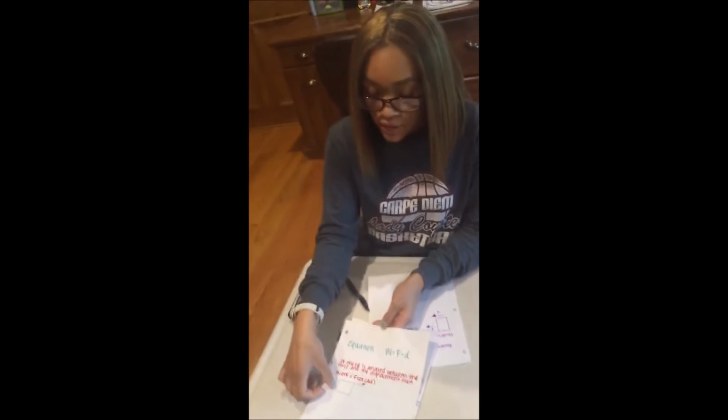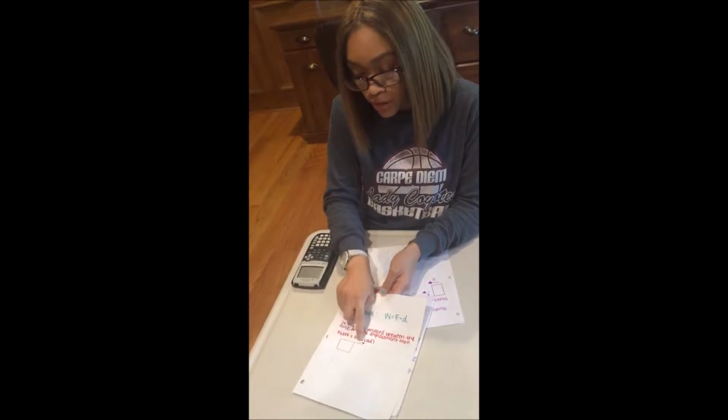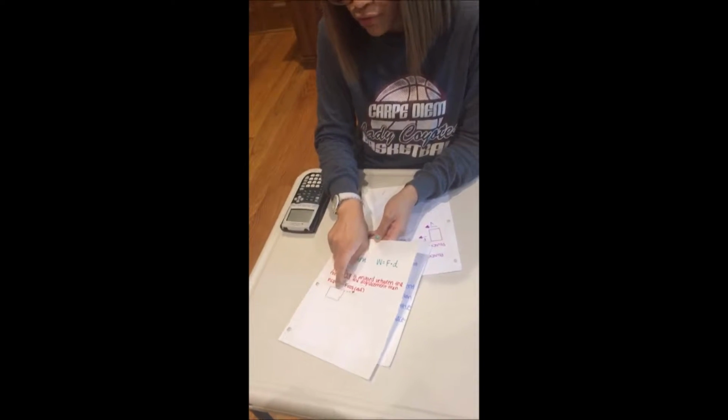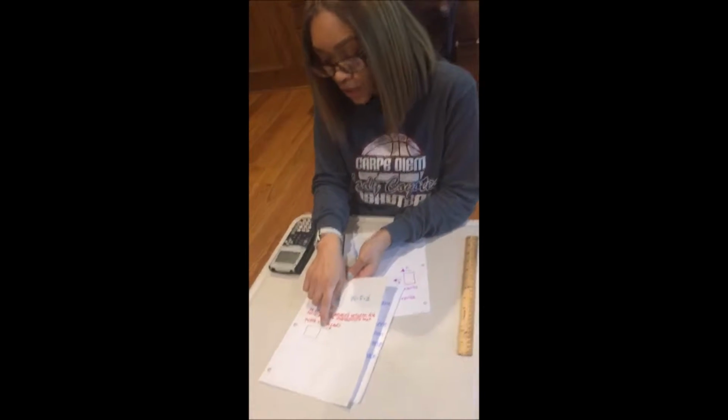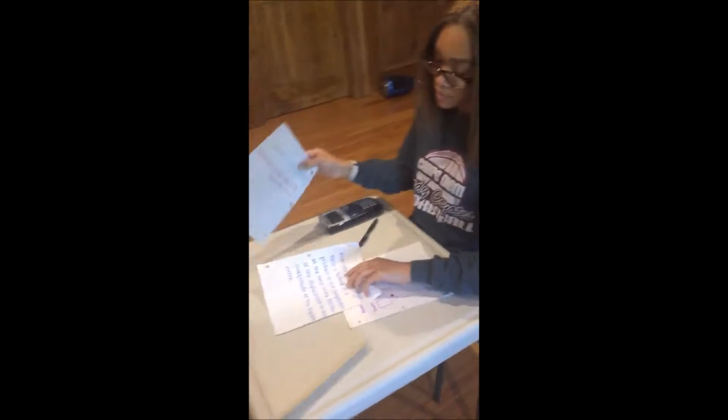Theta. Here is a diagram of what it could be. This would be the force exerted on the object, and this would be the angle. That is theta.